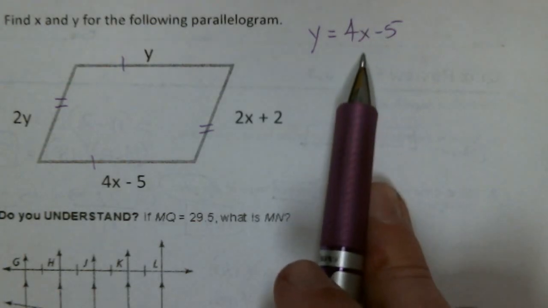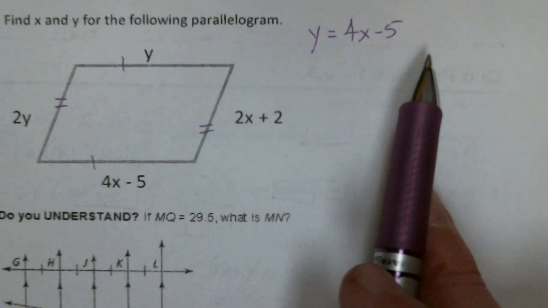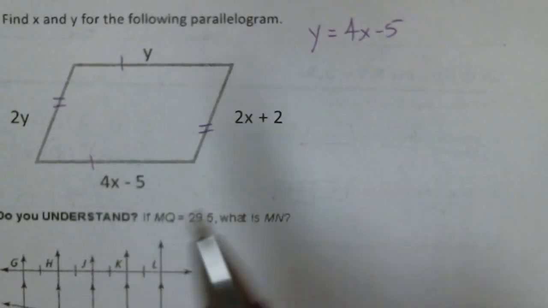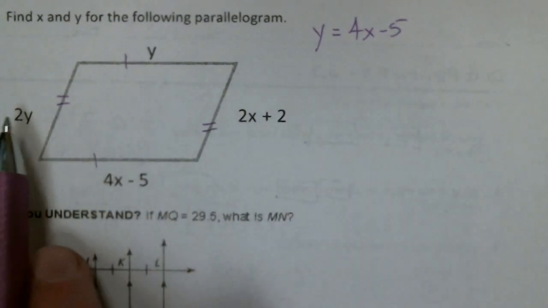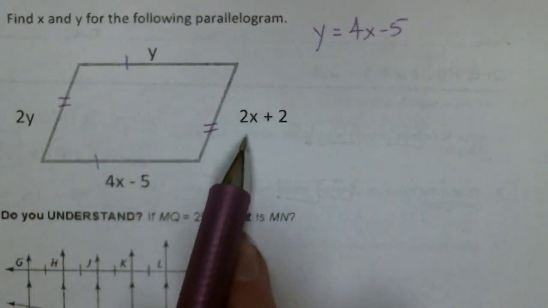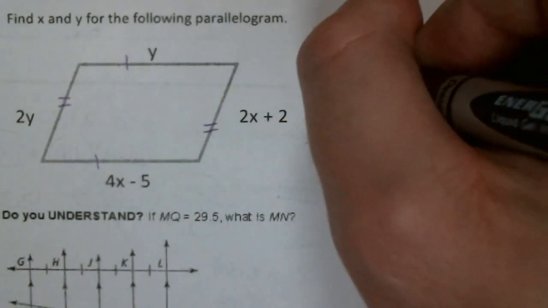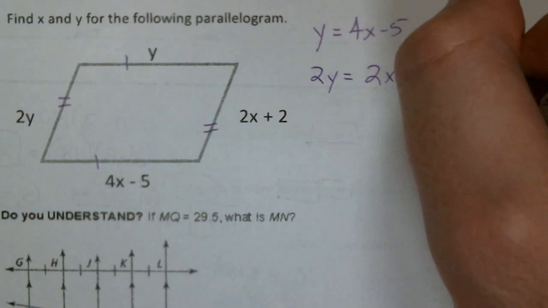Okay, I can't solve that equation. I have two variables and only one equation. If you have more variables than equations, you're stuck. You're stuck in the mud. You can't do anything with that. So that means I'm going to need another equation. I'm going to need to come over here to the left and the right. These opposite sides are also congruent, so I'm going to set those expressions equal to each other. 2y will be equal to 2x plus 2.